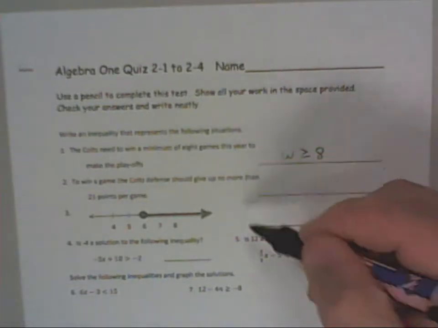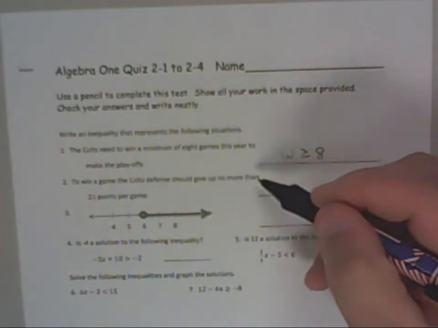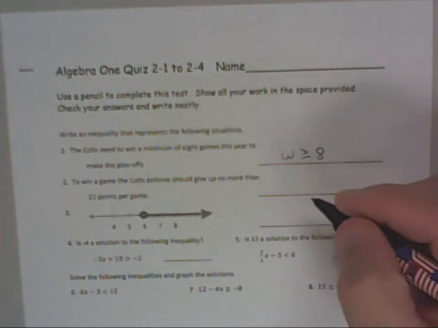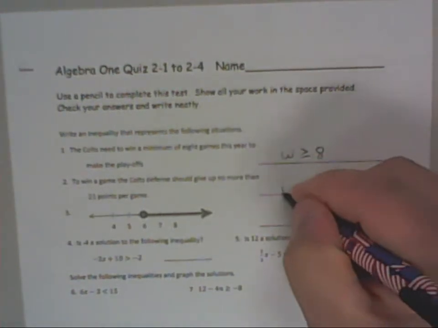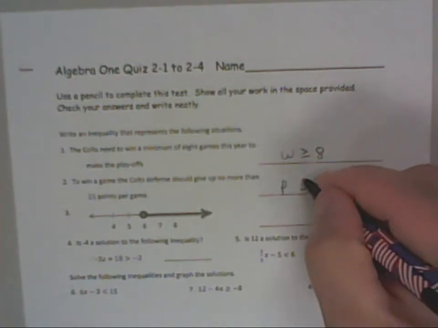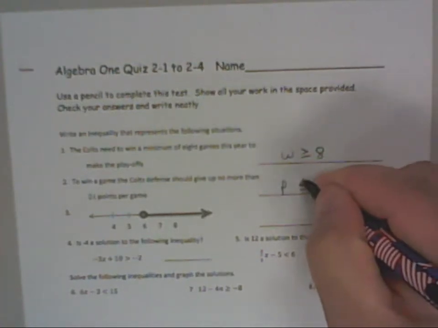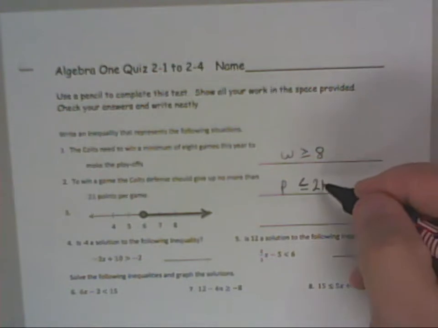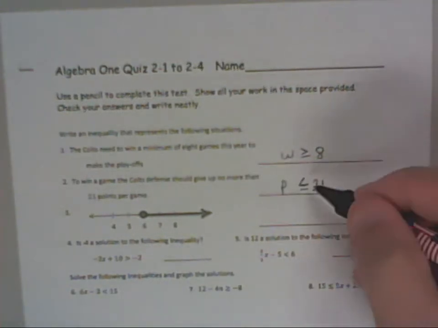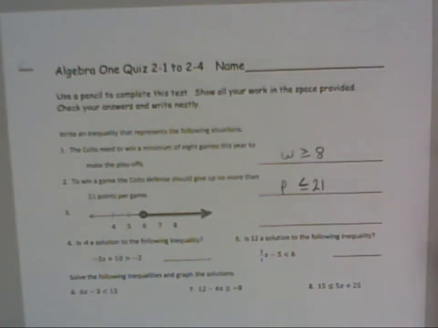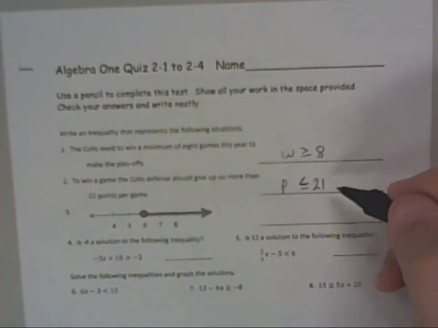Number two, to win a game, the Colts defense should give up no more than 21 points. No more than 21 points means they could give up 21 points, so it could be equal to 21, the amount of points that they give up, or it could be less than 21. It could be 22 or it couldn't be 23 because that is more than 21. So it could be equal to or less than 21, which is a sign that looks like this.